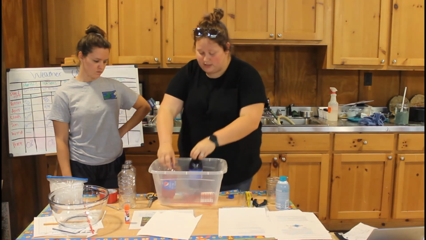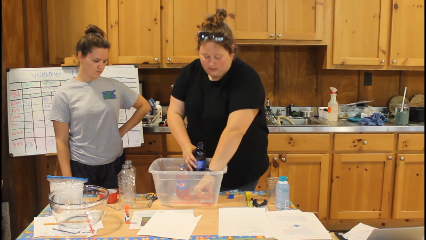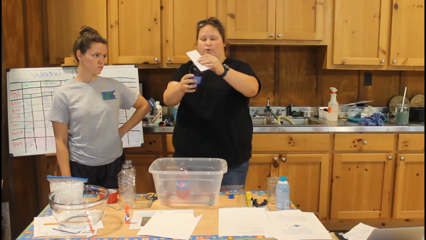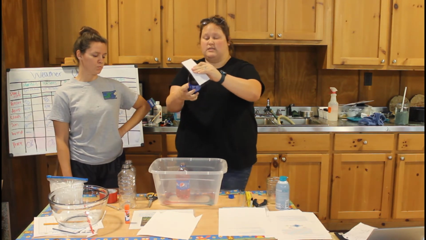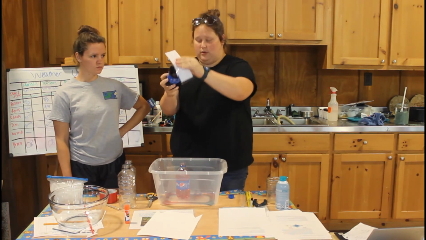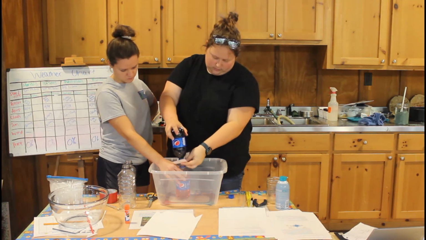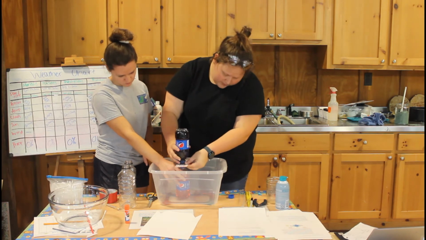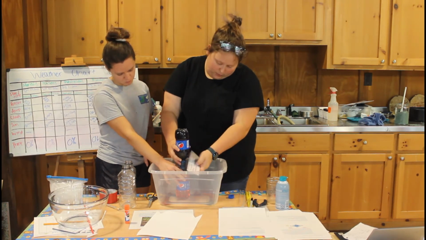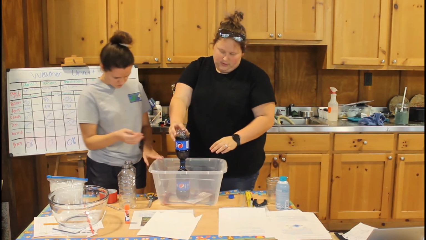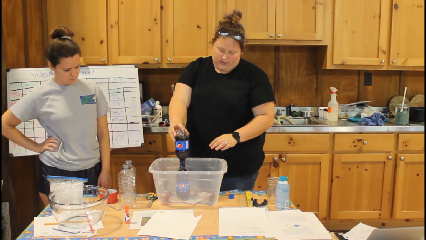But if we do this in reverse and we set our red on the bottom, and we take our blue and do the same thing, so this time we're going to put our blue on top of our red. You can go ahead and hold that bottle for me. Okay, try to level it up, and then once you're ready, quickly pull that. Now if we watch what starts to happen this time, you're going to see some changes start to occur.